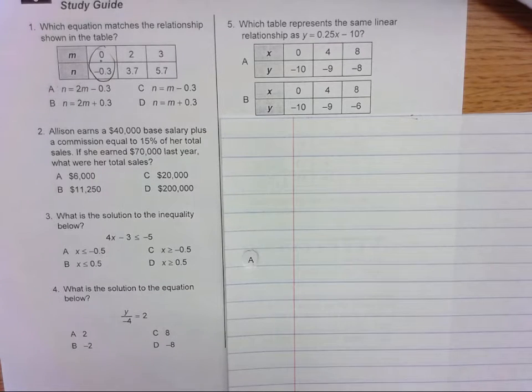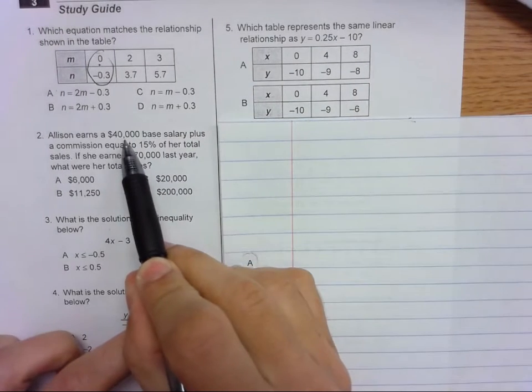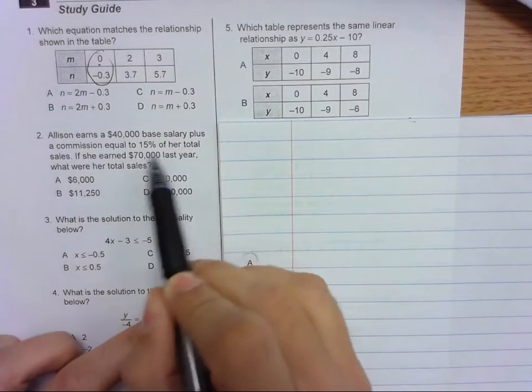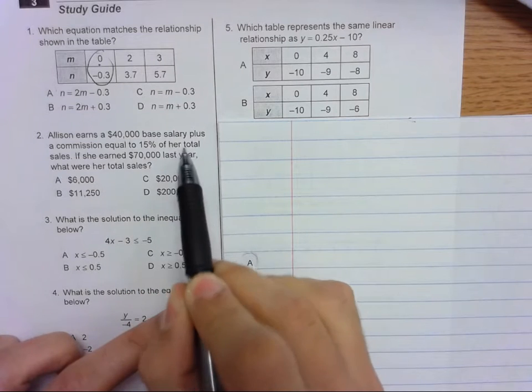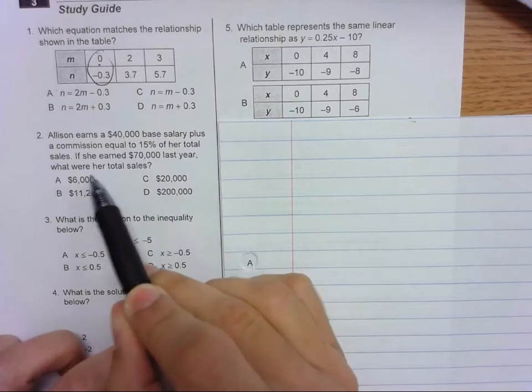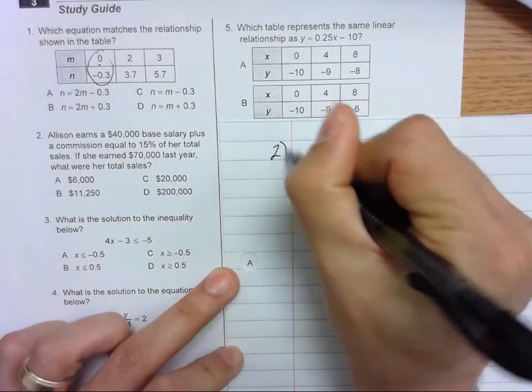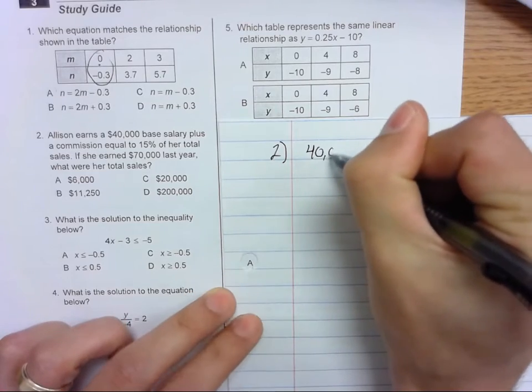Unit 3 study guide. Let's look at number 2. Allison earns $40,000 base salary plus a commission equal to 15% of her total sales. If she earned $70,000 last year, what were her total sales? Okay, so the base salary, that number does not change. So she makes $40,000 no matter what.